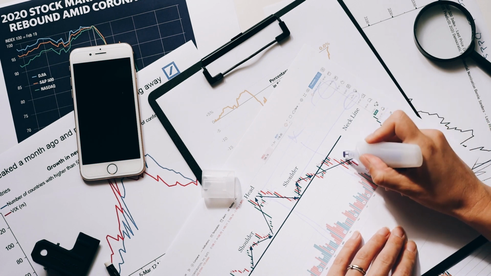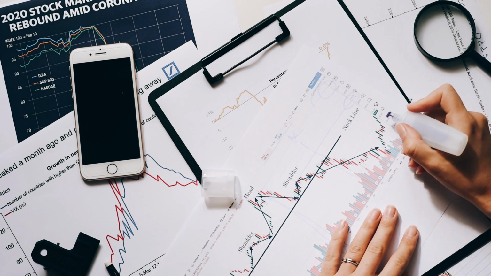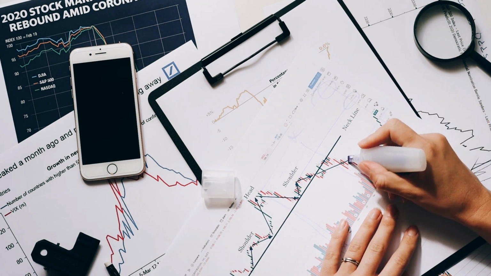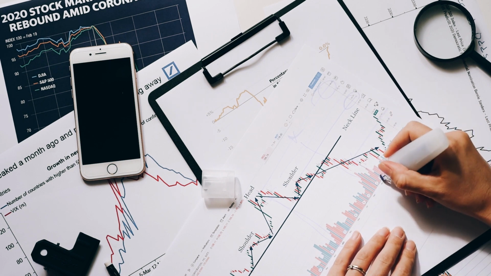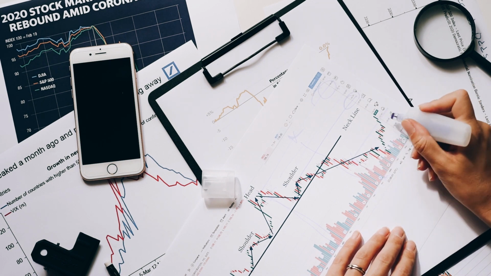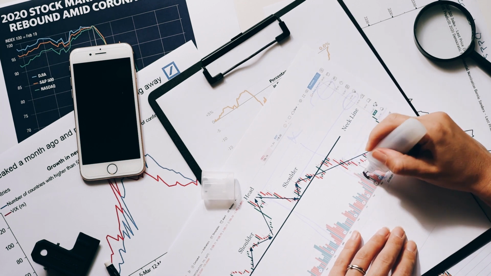Number nine is the corporate governance. Evaluate the company's corporate governance practices to ensure that the management team is acting in the best interest of the shareholders. Look for an independent board of directors with experience in the industry.